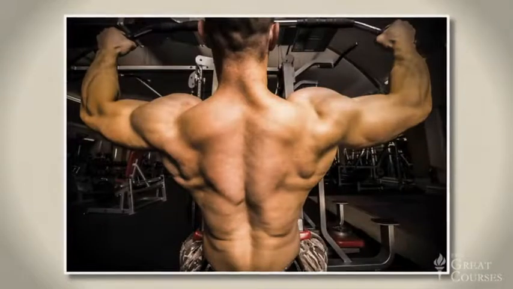Muscle attaches to bone via tendons. That's fibrous connective tissue. Anatomists make a distinction between 2 types of muscle-to-bone attachment, origin and insertion. Bones of origin tend to remain fixed. The bones that get the insertion are the ones that tend to move when the muscle is contracted. So let's start at the neck.